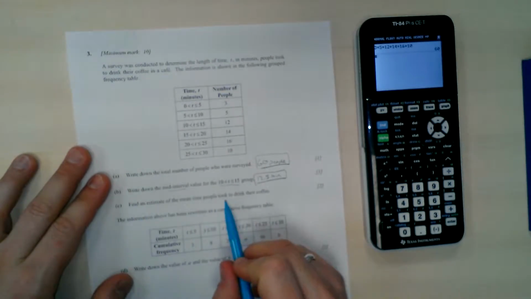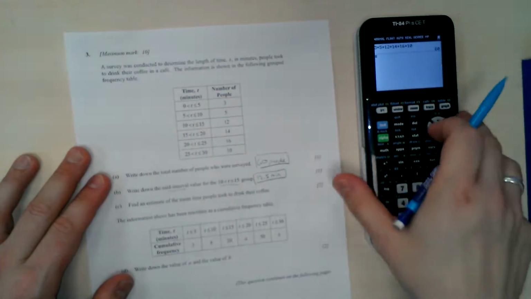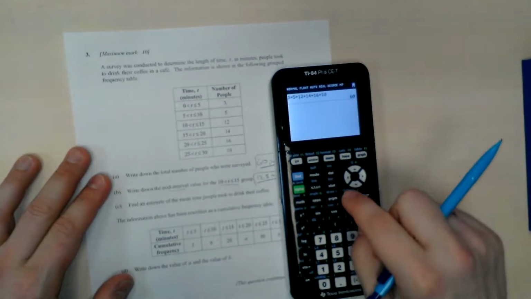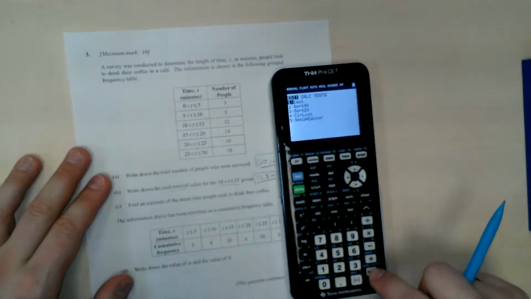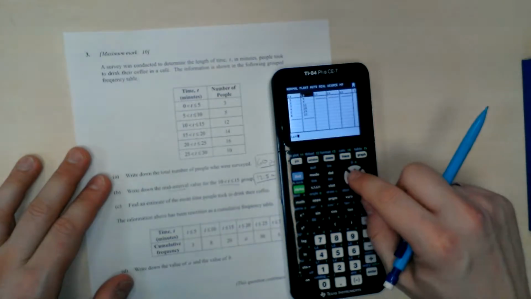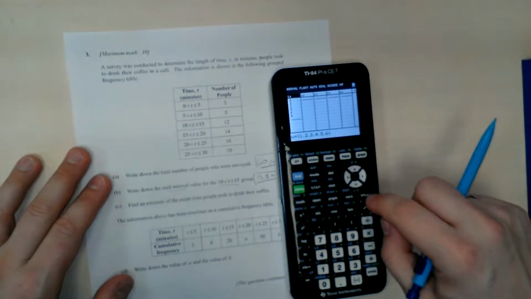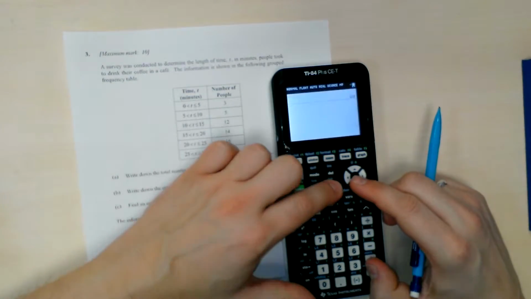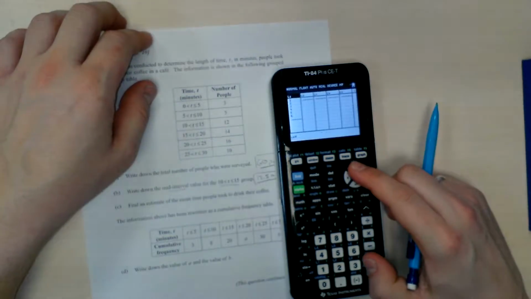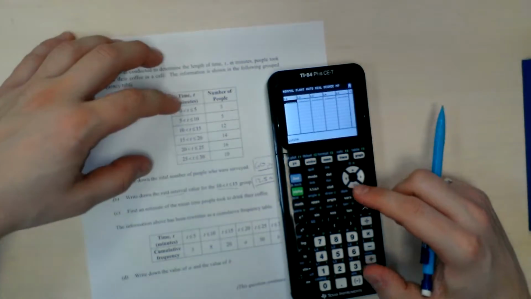Find an estimate of the mean time people took to drink their coffee. I'm going to go ahead and put this into a table. So I'll go ahead and hit Stat, Edit. Go ahead and delete the tables I already have, and plug in my values.